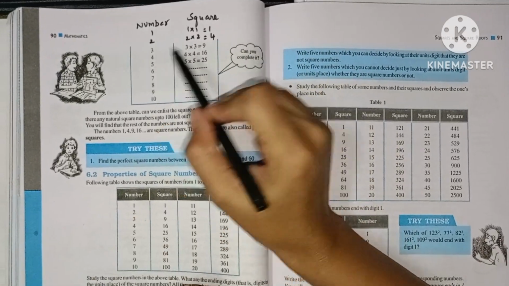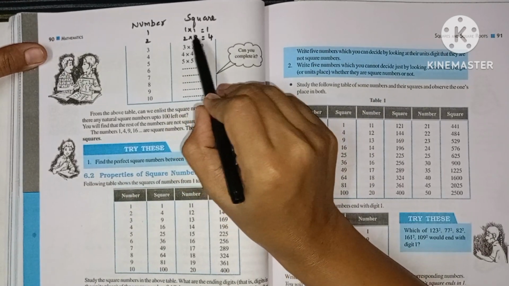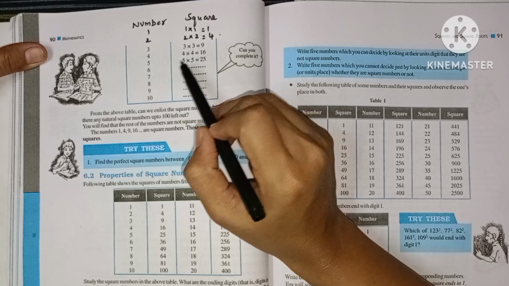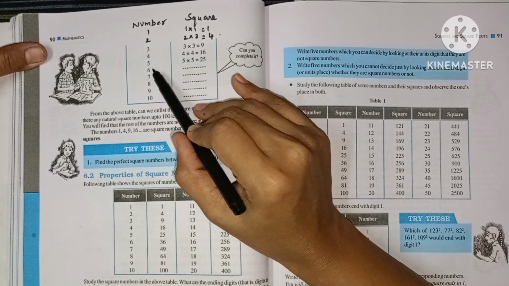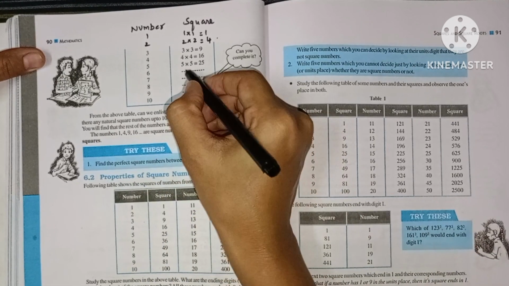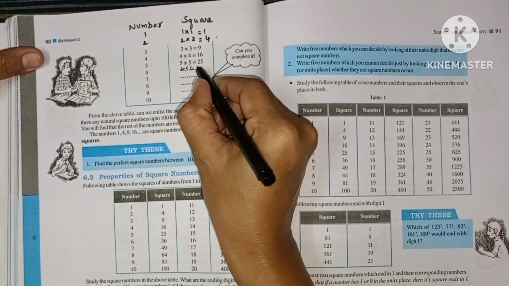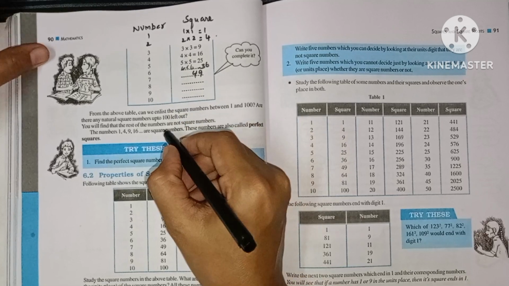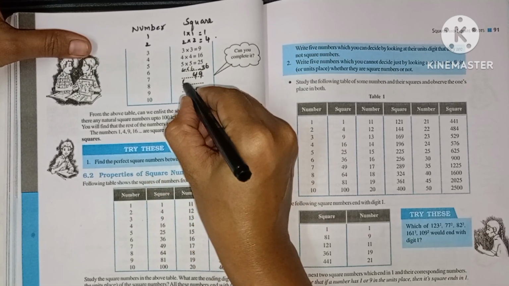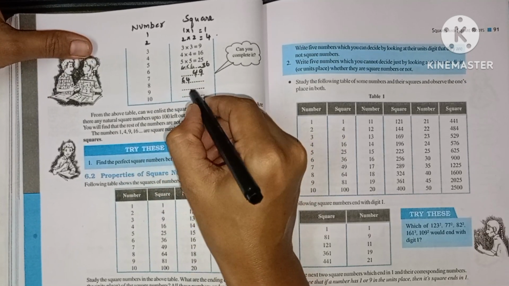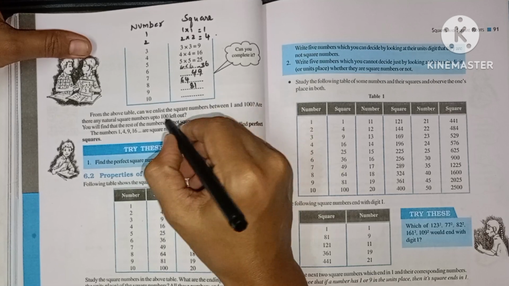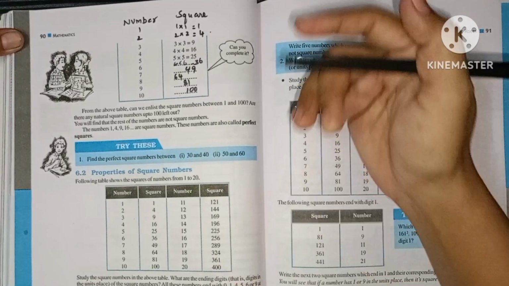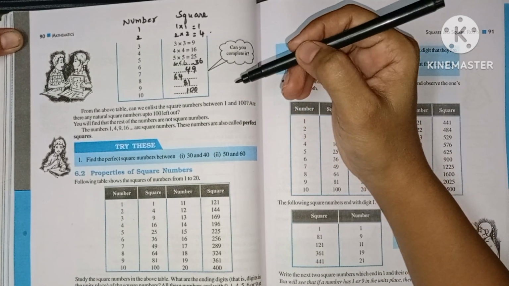So here number and square: 1 into 1 is 1, 2 into 2 is 4, 3 into 3 is 9, 4 into 4 is 16, 5 into 5 is 25. Now 6 into 6 is 36. Here 7 into 7 is 49, 8 into 8 is 64, 9 into 9 is 81, 10 into 10 is 100. Okay, so like this you can complete this table.